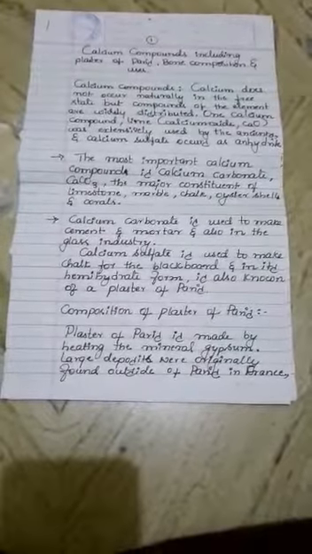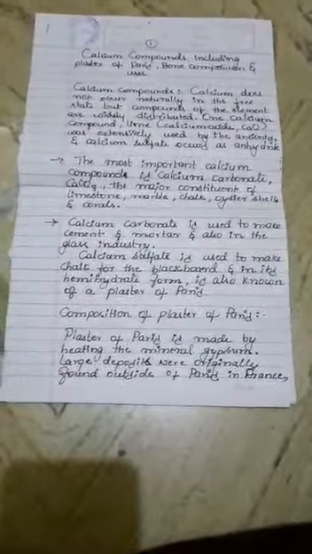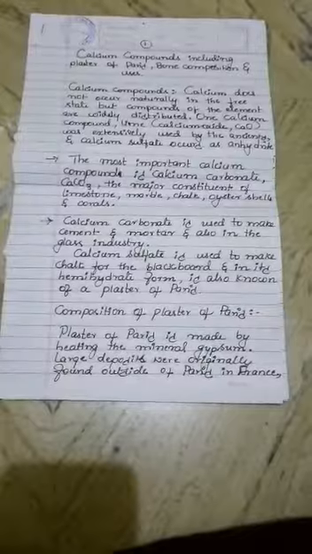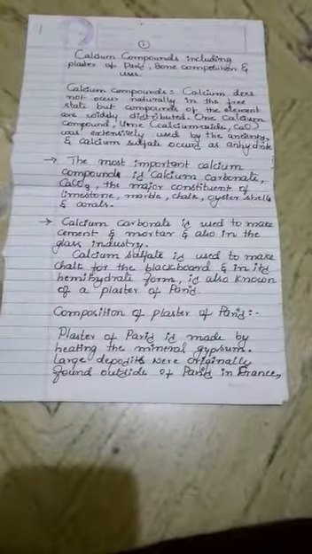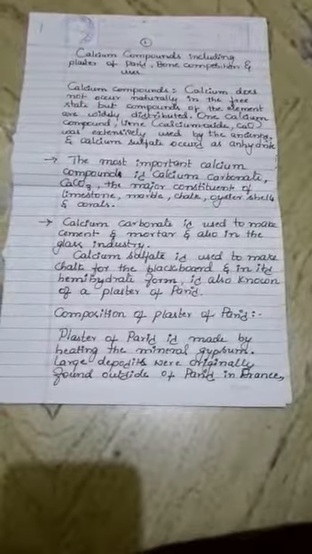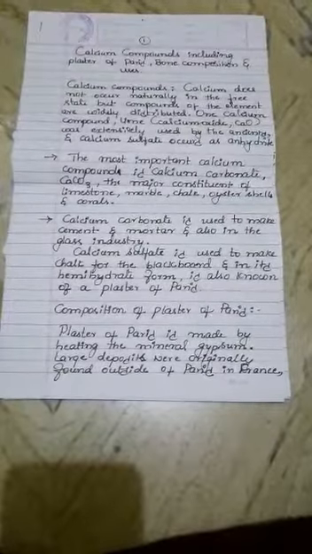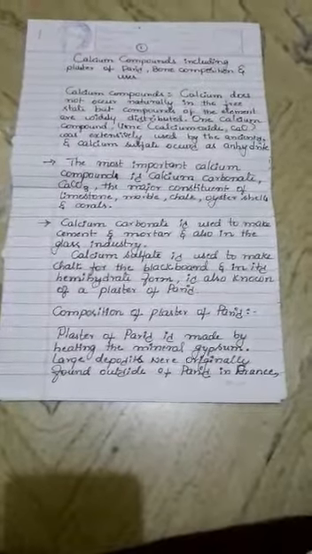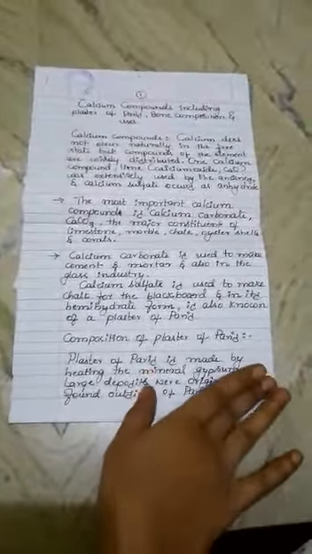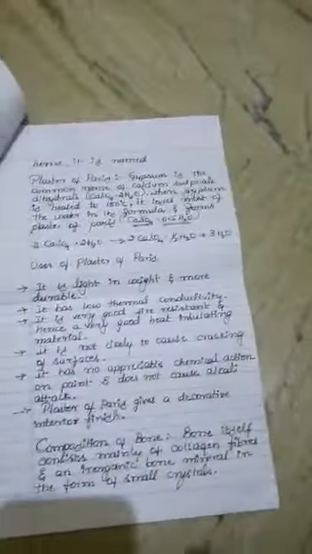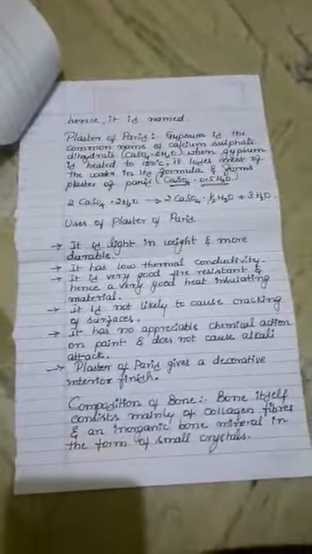Now, the composition of plaster of Paris. What does plaster of Paris consist of? Plaster of Paris is made by heating the mineral gypsum. Large deposits were originally found outside of Paris in France. Hence, it is named plaster of Paris.